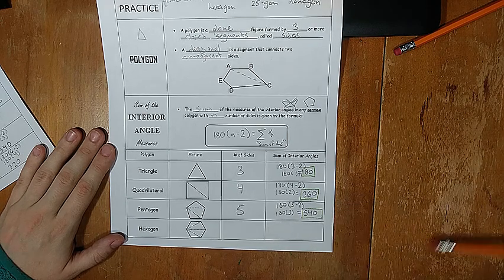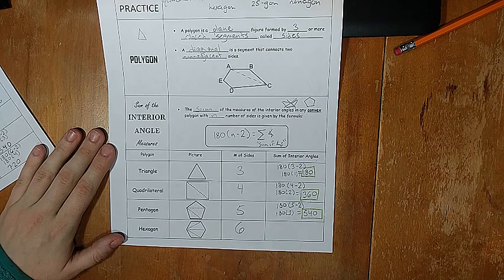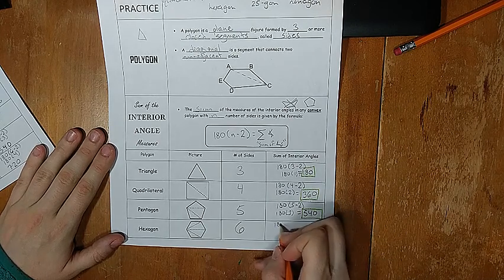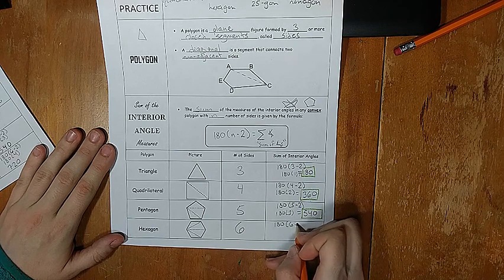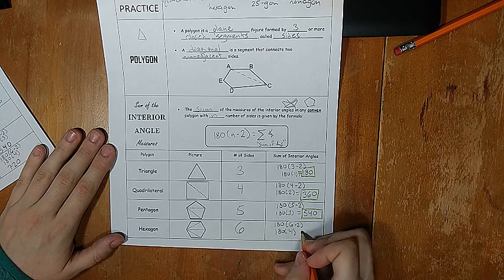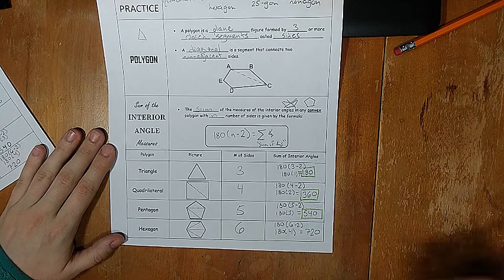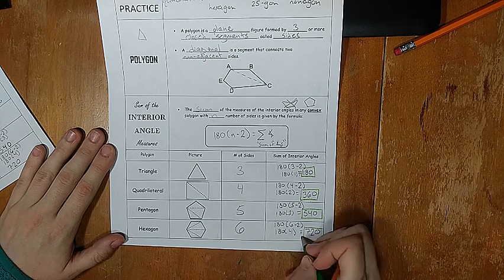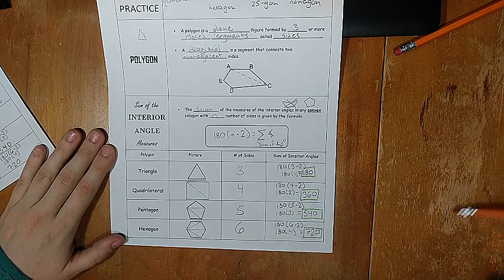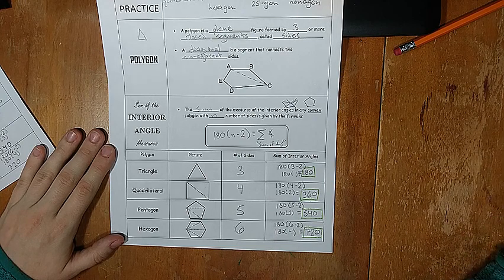So 540 makes sense. Hexagons have 6 sides. So we have 180 times 6 minus 2, which is really 4. And 180 times 4 is 720. So every convex hexagon has a total angle sum for its interior angles of 720.